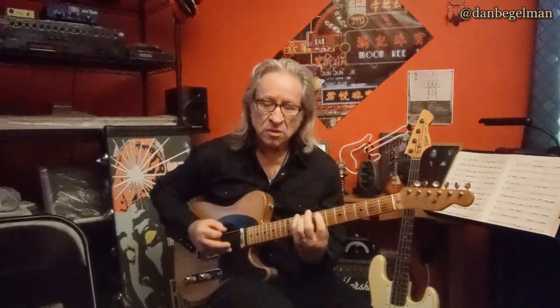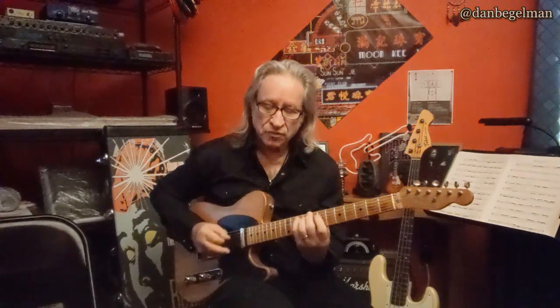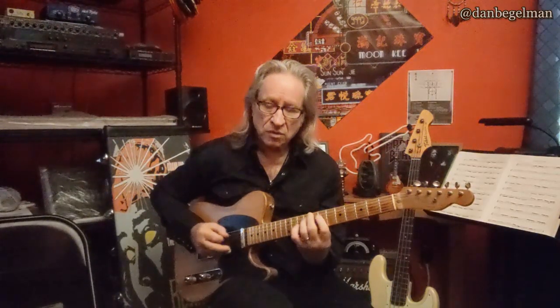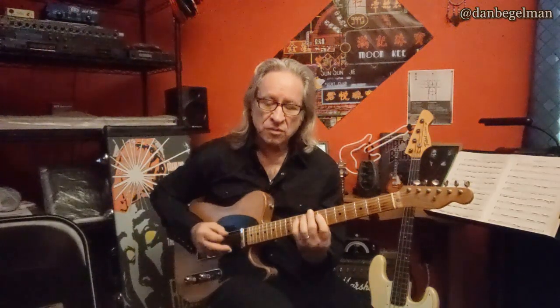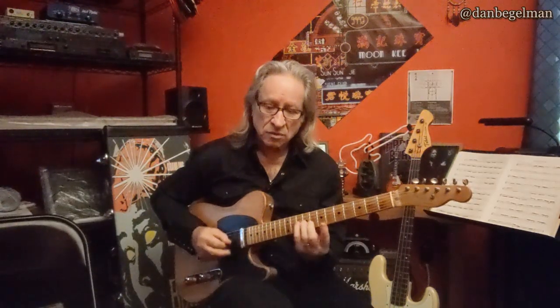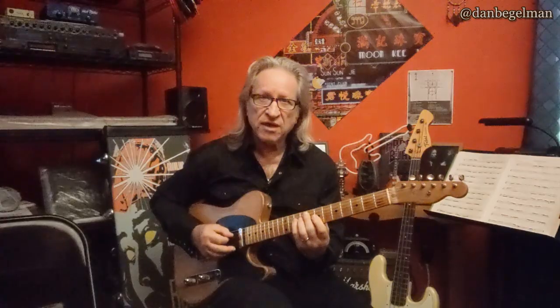C to C is the C Ionian mode. D to D is the D Dorian mode. E to E is the E Phrygian mode. F to F is the F Lydian mode. G to G is the G Mixolydian mode. A to A is the A Aeolian mode. B to B is the B Locrian mode. And if I just do, starting the next note, I'll just repeat the octave of the Ionian.